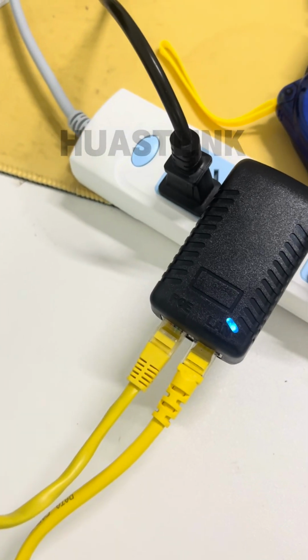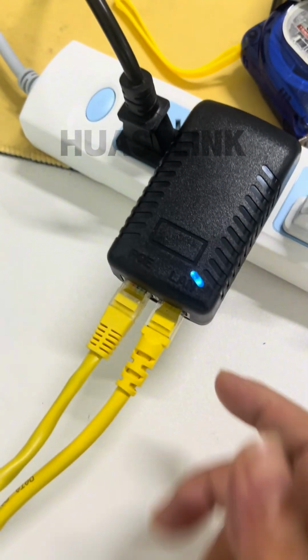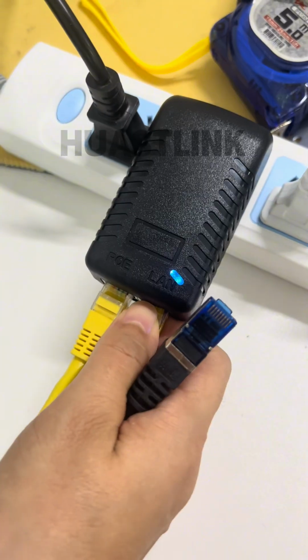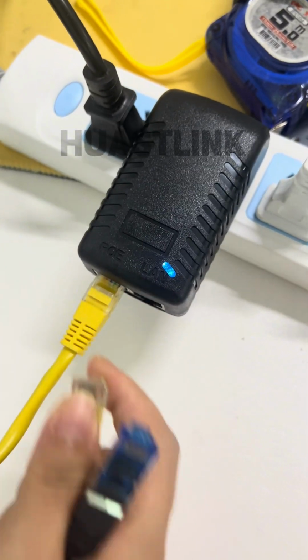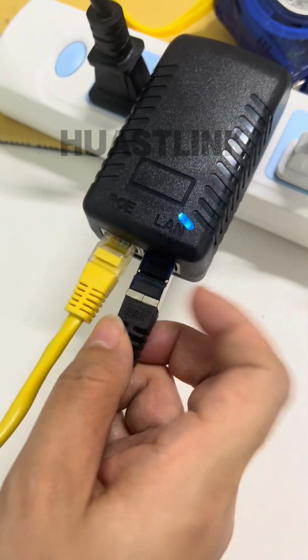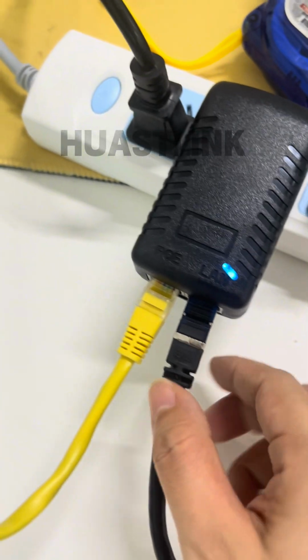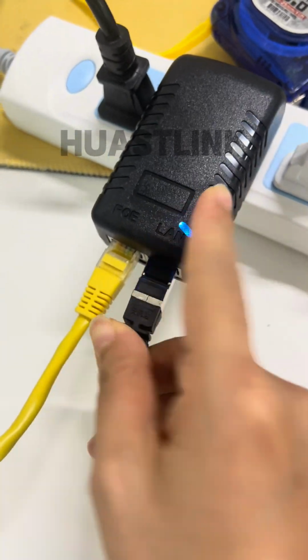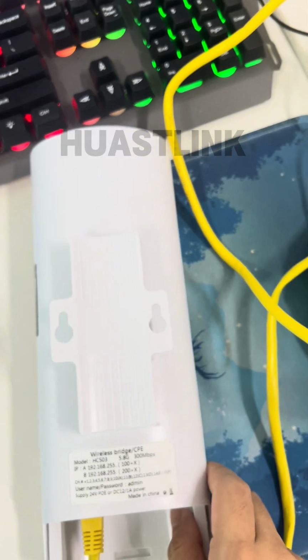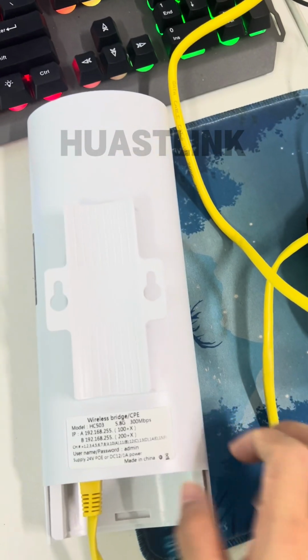Okay, now the device has finished the setting, and we can power off. Unplug the connection with the computer, and connect the internet cable. This is one internet cable into the LAN port. Then the device will get the internet.